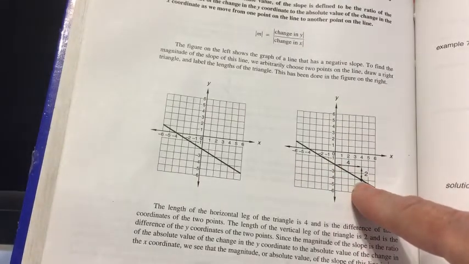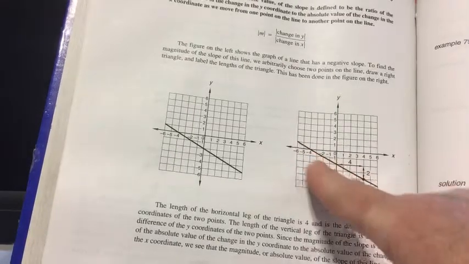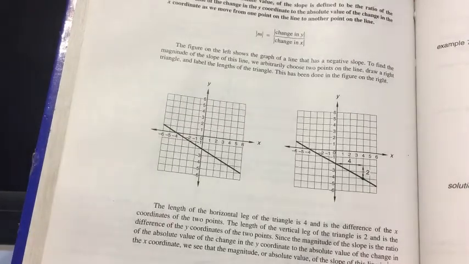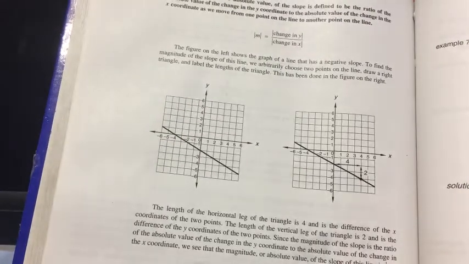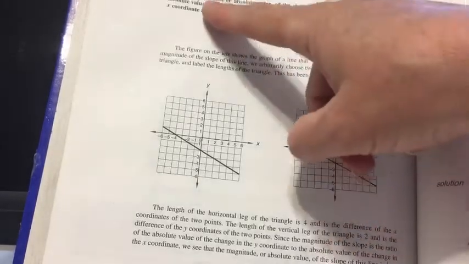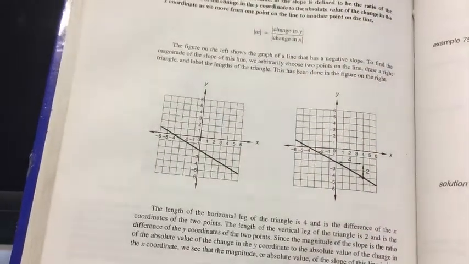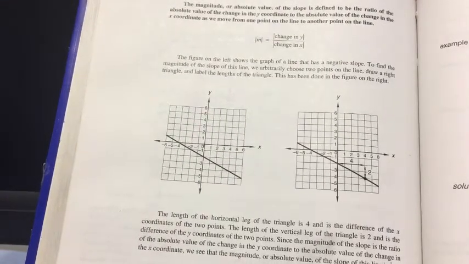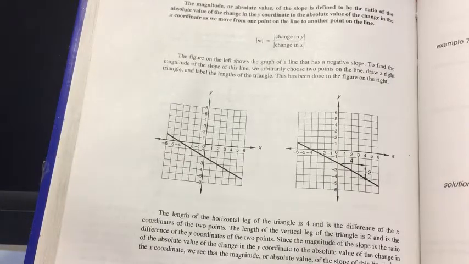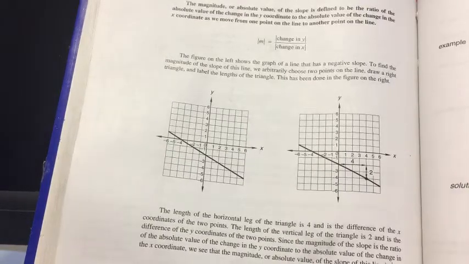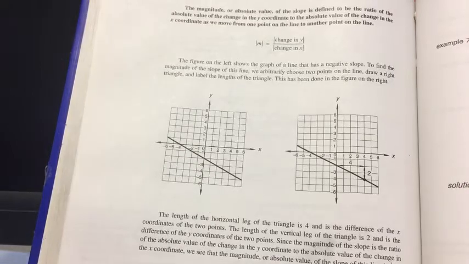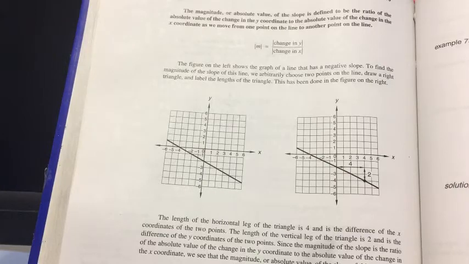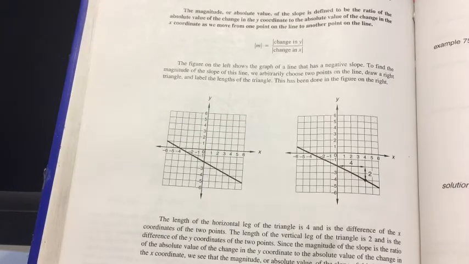However, that's the absolute value. We can see that this slope is going down, therefore the slope will be -1/2, not +1/2. Right now we're just talking about the magnitude of the slope, not the sign of the slope. Okay, so then it comes down here. We call the change in the x the run and the change in the y the rise. Using these words, the magnitude of the slope can be defined as the absolute value of the rise over the absolute value of the run.